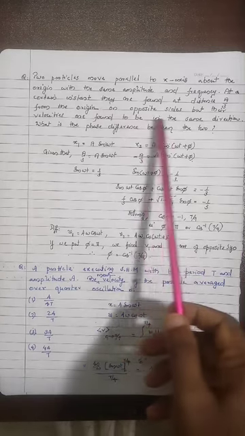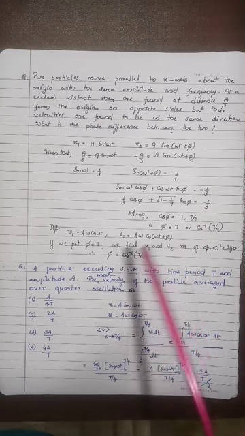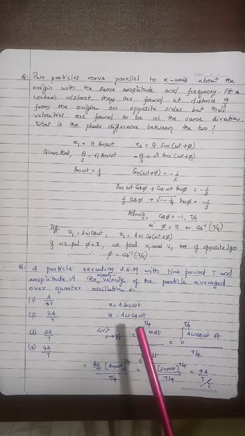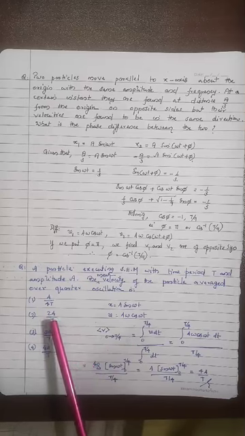But here it is given in the same direction. So we can take the value as cos inverse 7 by 9. A good question. Look again.